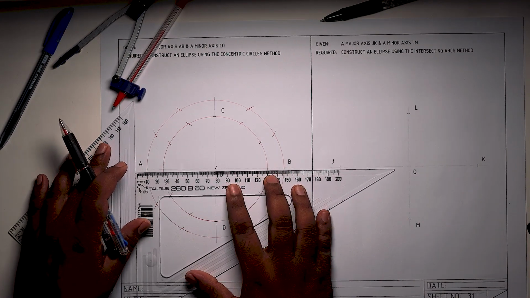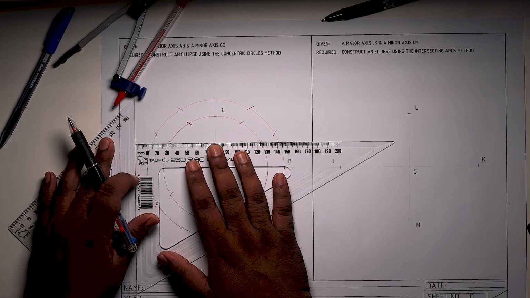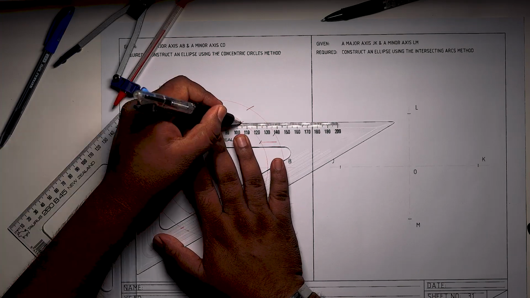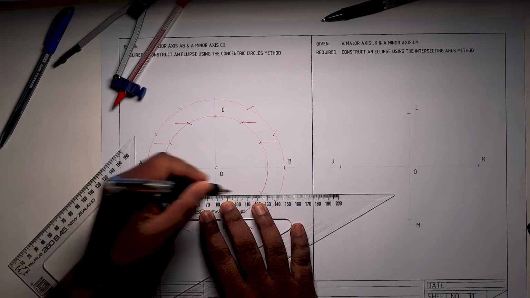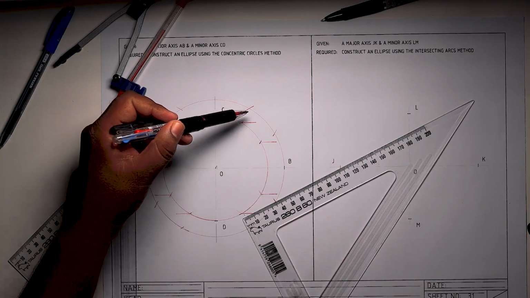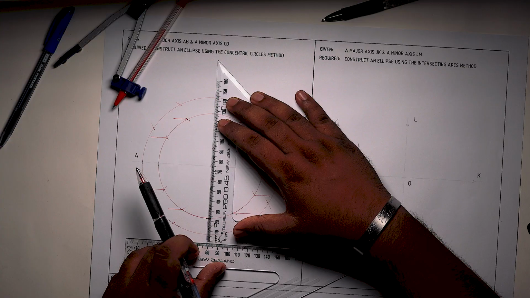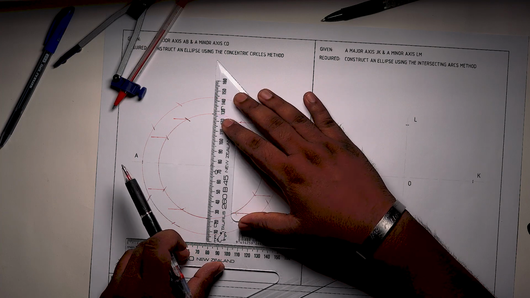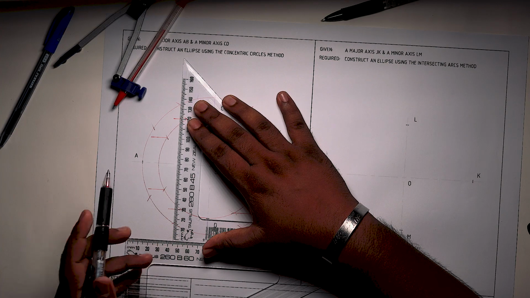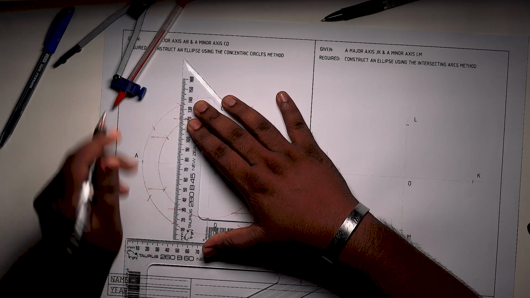We'll ensure that everything is straight. Now from the outer circle, as I've said, we'll draw lines inward. Align your set squares vertically straight, get to each of the points, and draw a line inwards. There you go, and there.